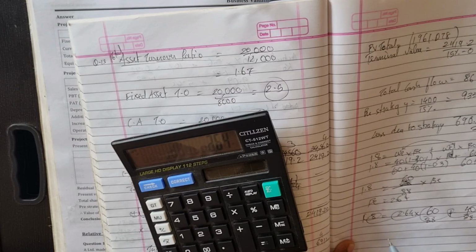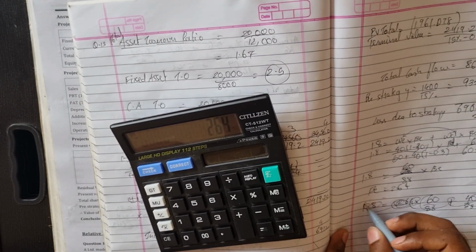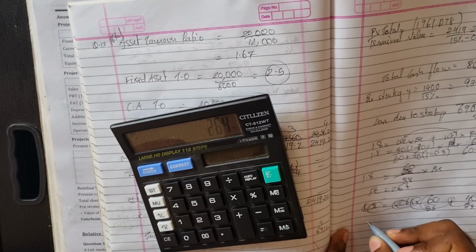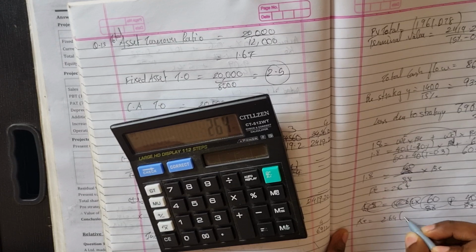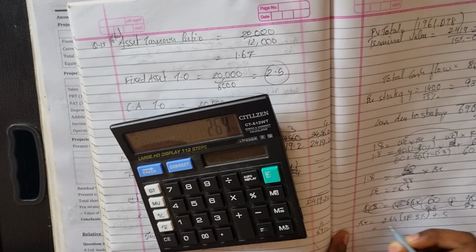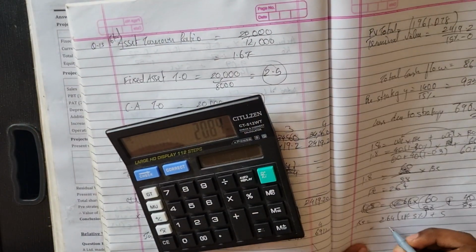We don't need this, we just needed beta of equity for finding KE. This is the same formula. So KE is what? 2.64 into 11 minus 5 plus 5, right? So it is 20.84.